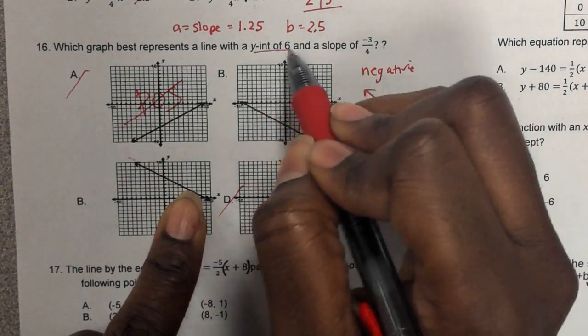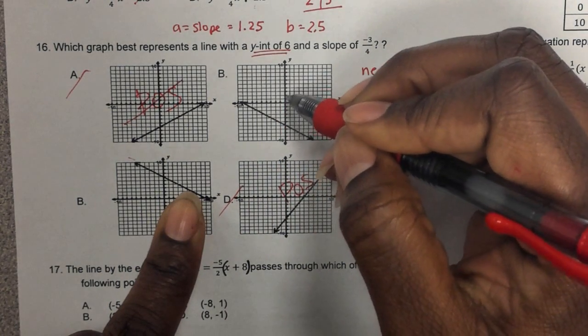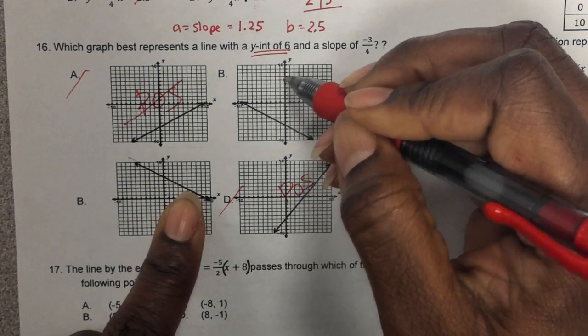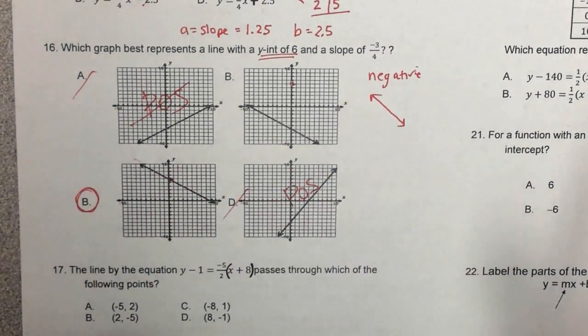So we know the y-intercept is 6. That means it needs to touch the y at the 1, 2, 3, 4, 5, 6. Does it touch here? No. This one, does it touch here? Yes. B should be the answer.